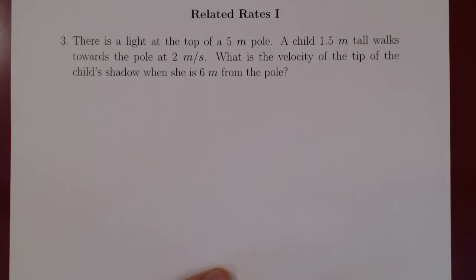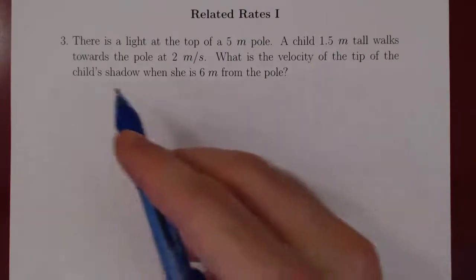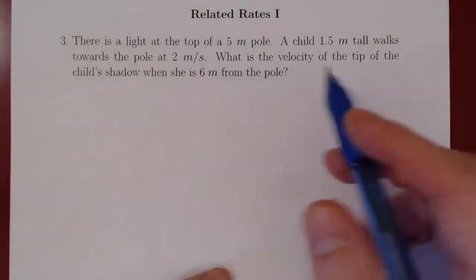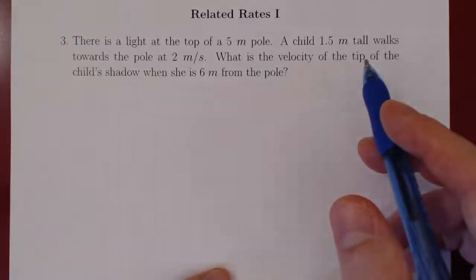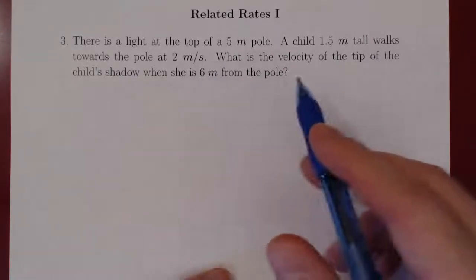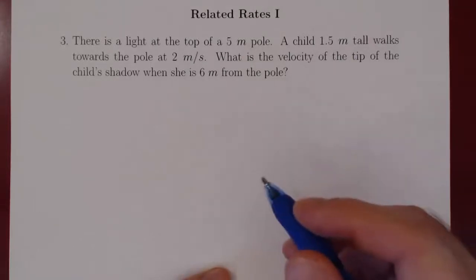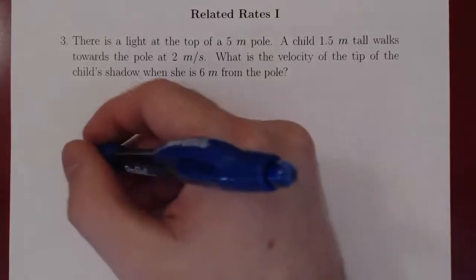So imagine this, you have a light at the top of a pole, a child is walking towards it, so of course the light is shining on the child, which will create a shadow on the ground. And we are asking for the velocity of the tip of the child's shadow when the child is 6 meters from the pole. So as always, first let's draw a picture of the situation.